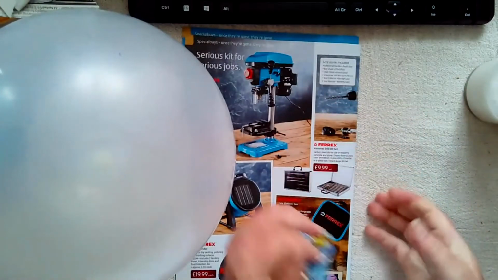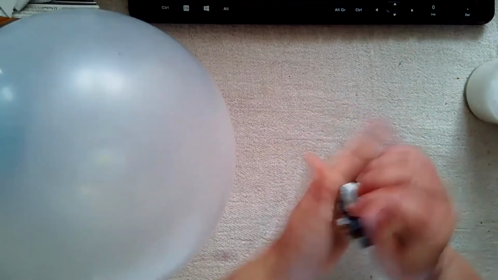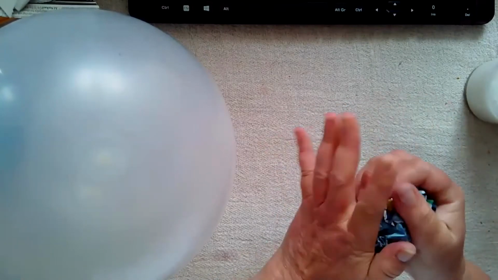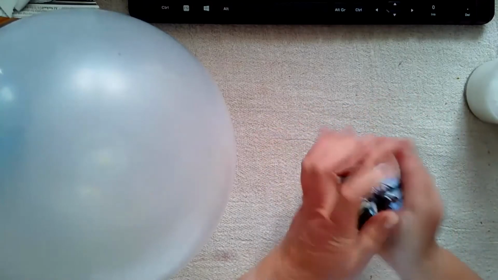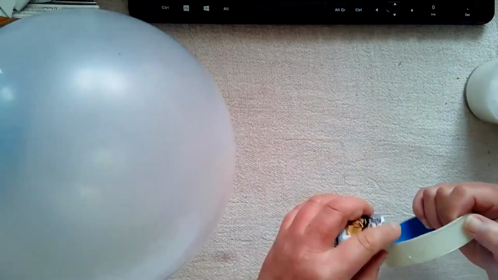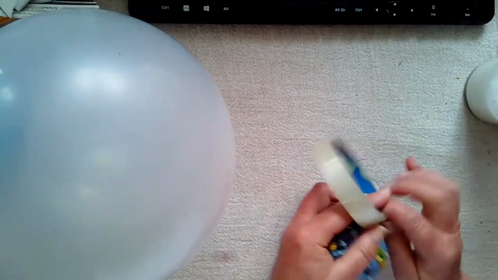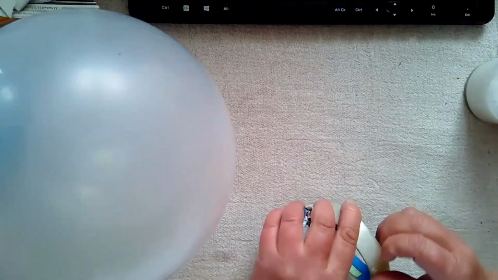You just keep adding paper and crunching together. And when you have the planet the right size you want, then you just go with a sellotape over to secure it a little bit and just keep it in place.